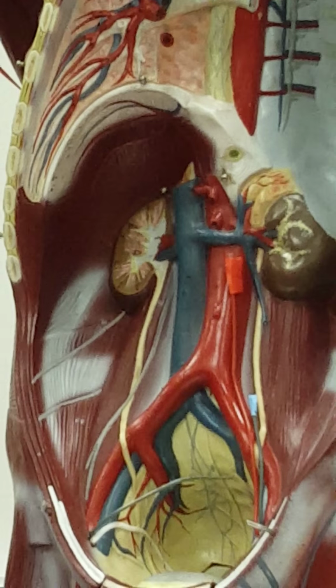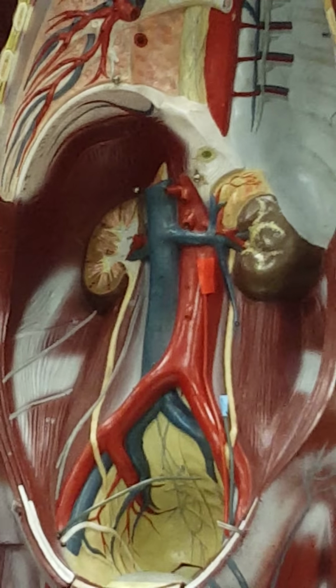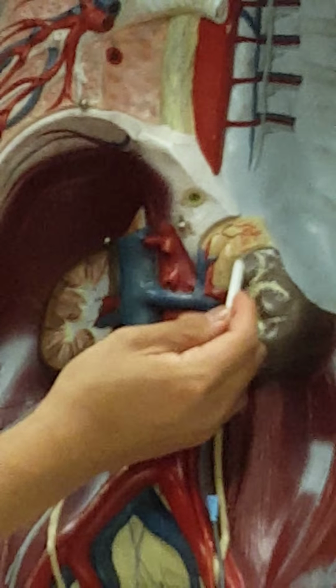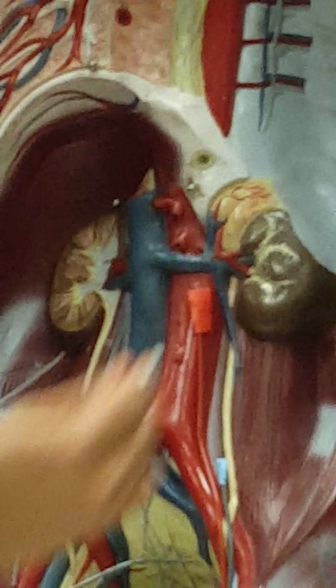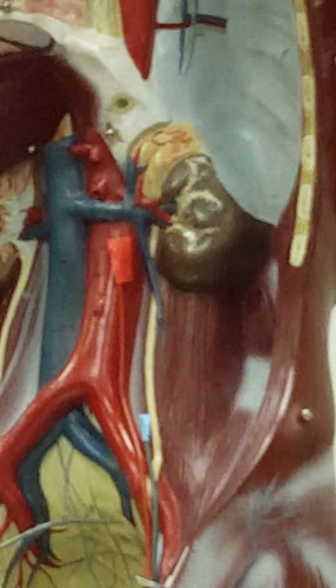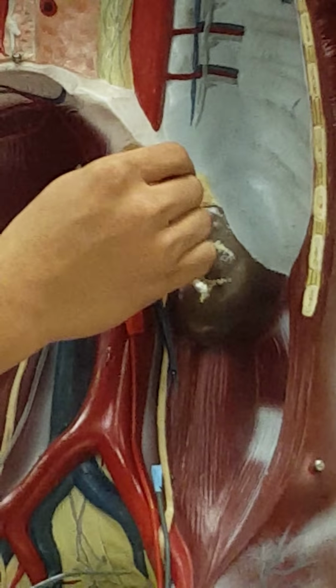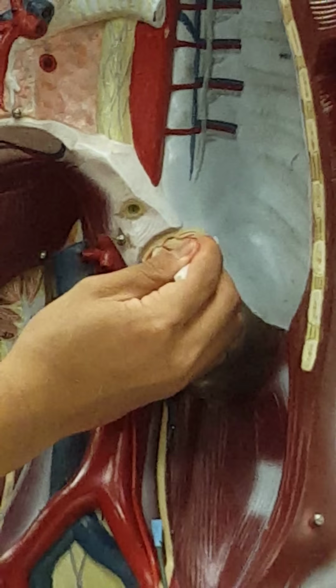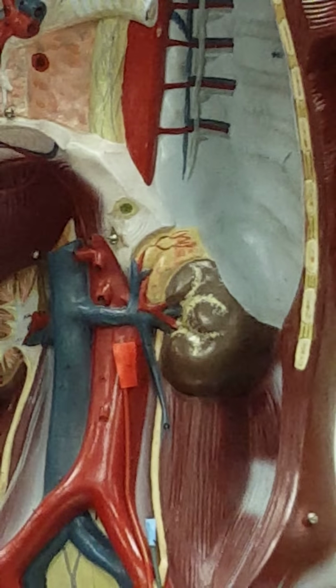Supra means above, renal means kidney. So above kidney, meaning this blood vessel right here that goes to this gland. This is a gland, if anyone is interested. This is the adrenal gland. It's the one that releases adrenaline, or epinephrine. It's located above the kidney. The blood vessels that supply the gland are what we call the suprarenal vessels.